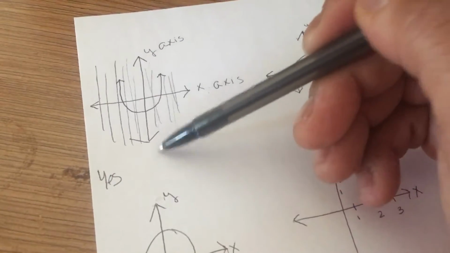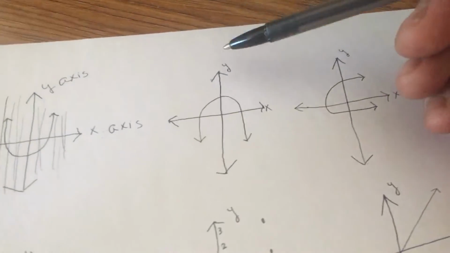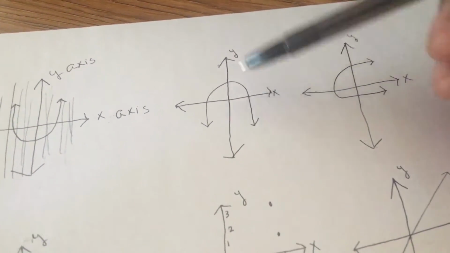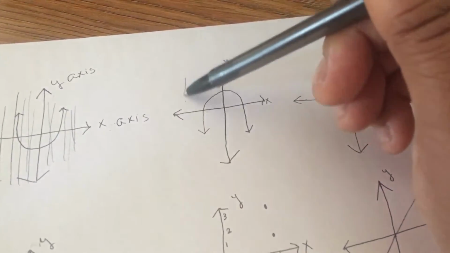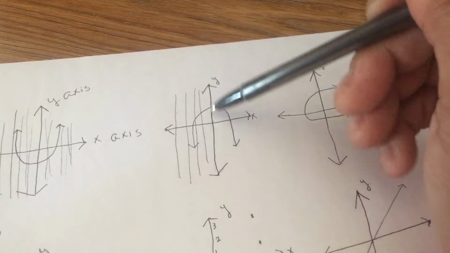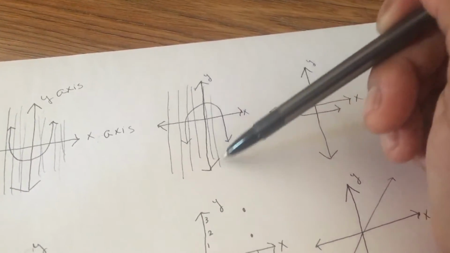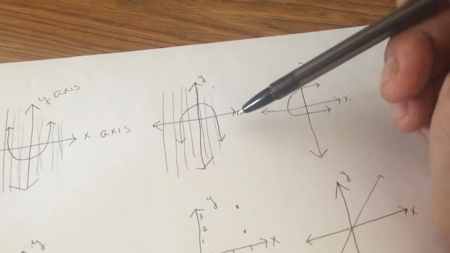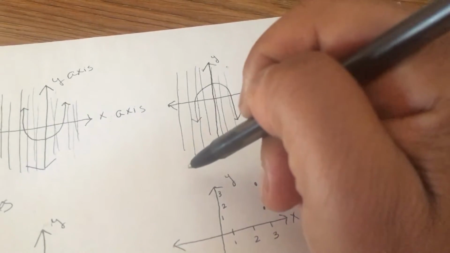Use the vertical line test. Let's look at the next graph. This is also a graph of a parabola. Let's draw our vertical lines. It only intersects the graph at one point. So yes, this is a function.